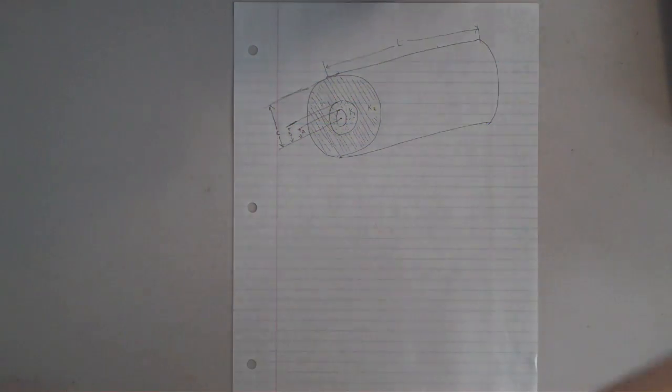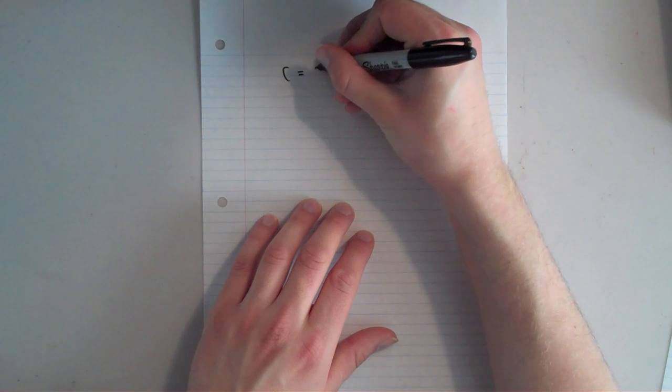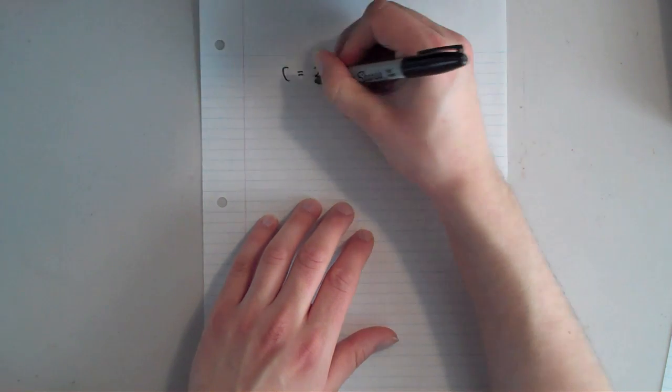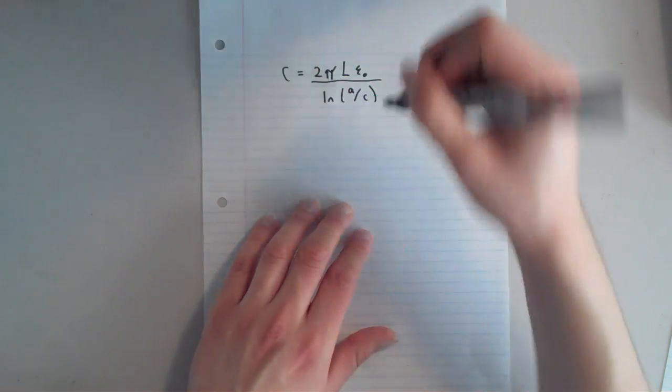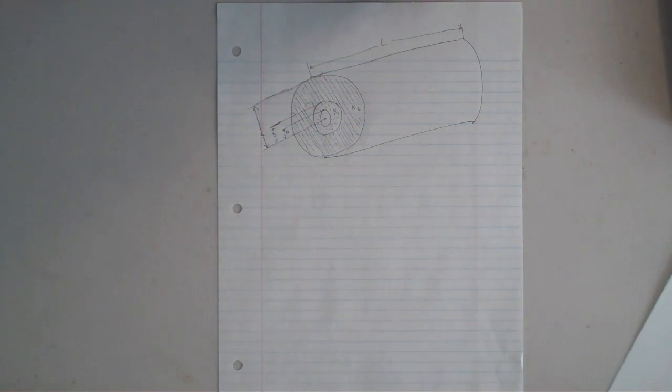So I'm going to start by writing down that the capacitance of the cylindrical capacitor is C equals 2 pi L epsilon naught over the natural log of C over A. That holds true if there's no dielectric material inside the capacitor, if it were empty. And if you don't already know how to calculate the capacitance of a cylindrical capacitor, then you should watch my other video on how to do that.